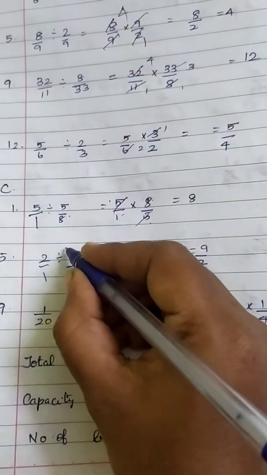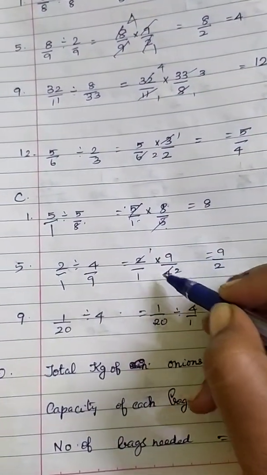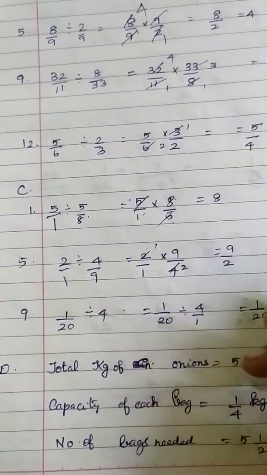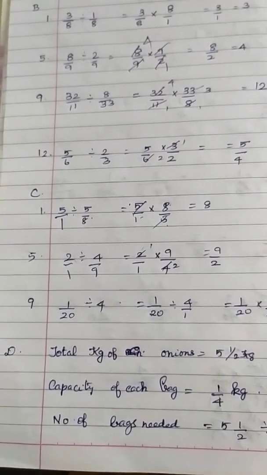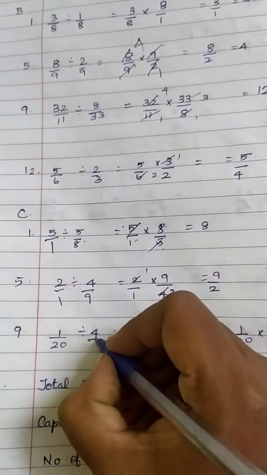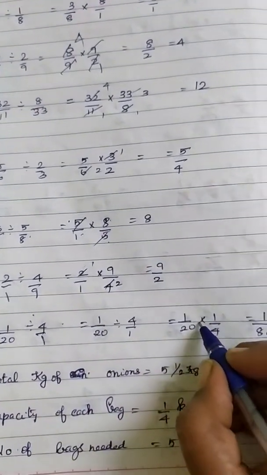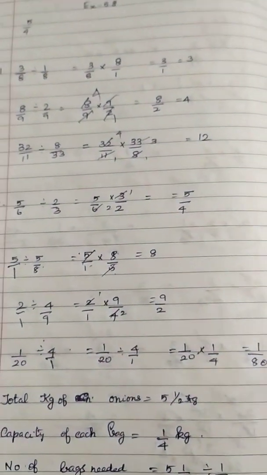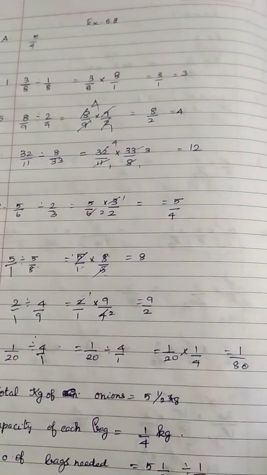Again, with 1 in the denominator. Division, multiplication, you can change and write the reciprocal, it is 9 by 4. 2 table, 1 2 is 2, 2 2s are 4. So remaining number is 9 by 2. And ninth problem, 1 divided by 20 divided by 4. It is assumed that you have 1. So next step, you will be taking division and writing multiplication, and 4 by 1 as 1 by 4. Now you don't have any common terms, so you are multiplying 1 into 1 in the numerator, 1, 20 into 4, 80.